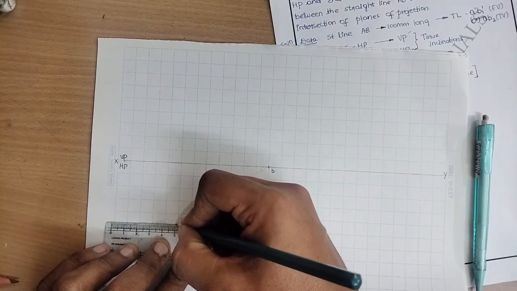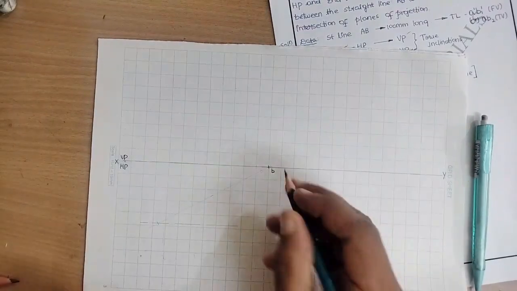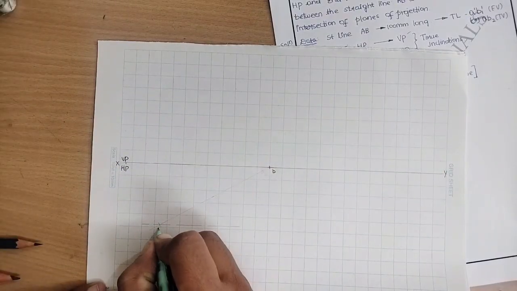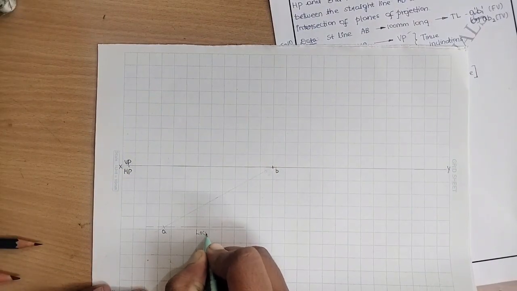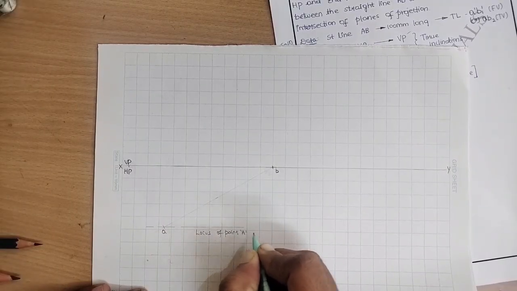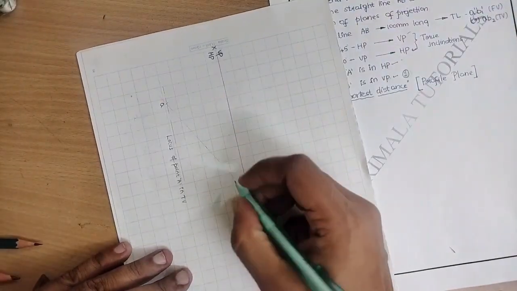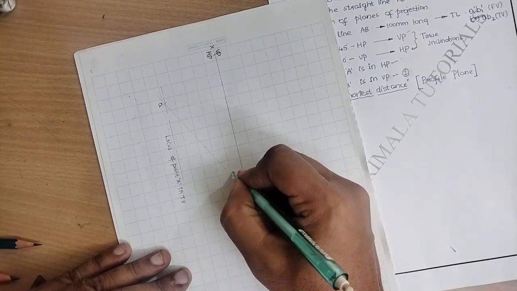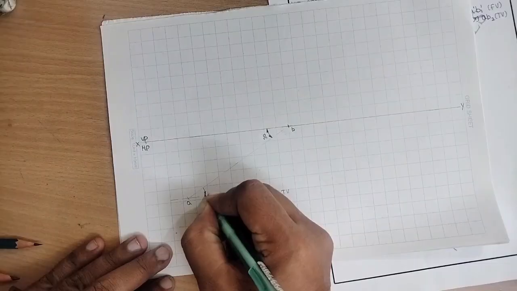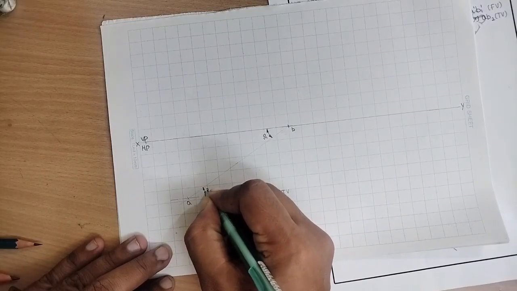Big line, small line, big line and a small line. If this is the point B, this would be the point A. And this would be the locus of point A in top view. I will update the angular dimension. If this angle is 30 degrees, even this would be 30 degrees, for the reason both are alternate angles.